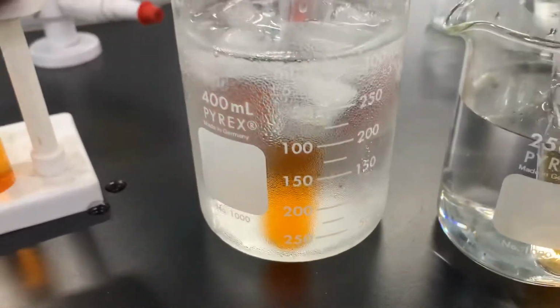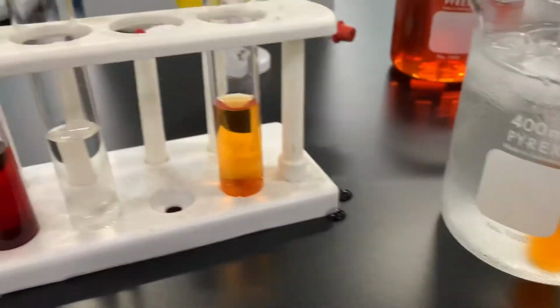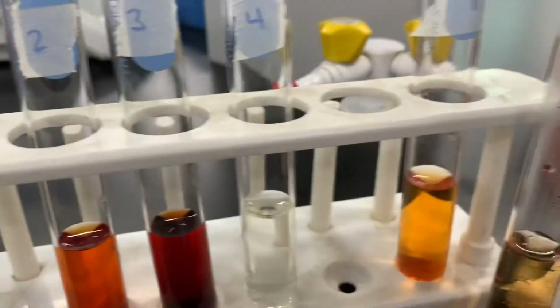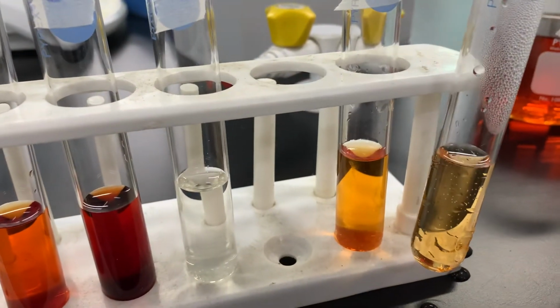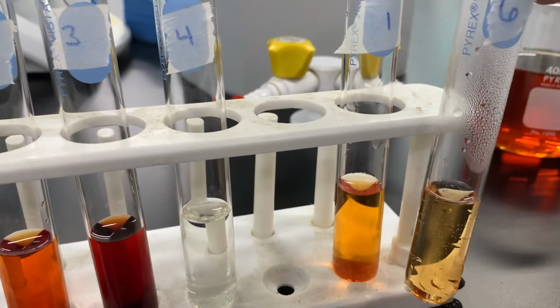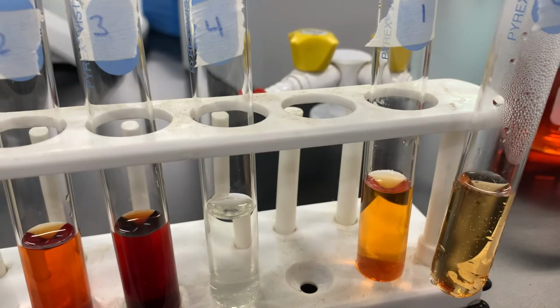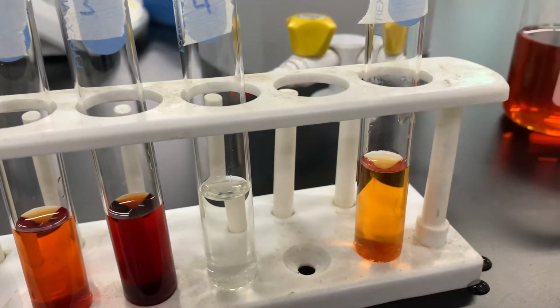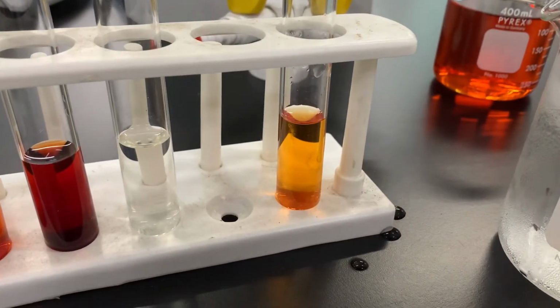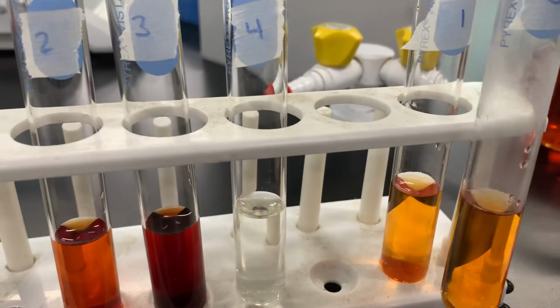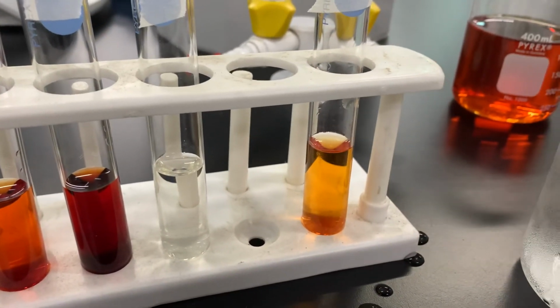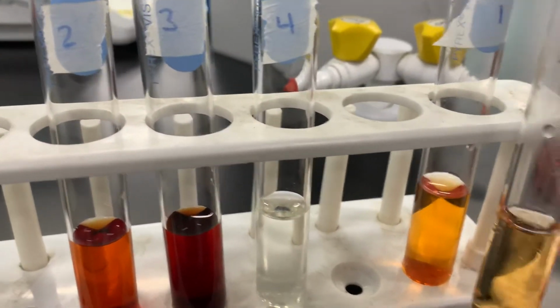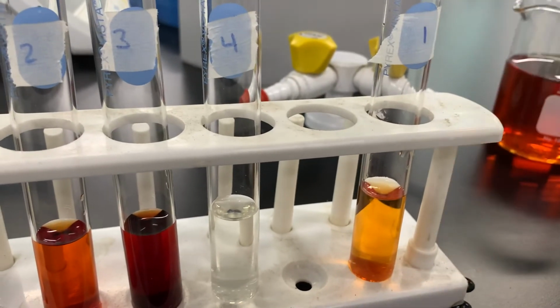Number 5 was in some ice water, and test tube number 6 is in some warm water. To my eyes, that looks a little bit lighter colored than the original test tube. So as you make it cooler, this solution gets darker, and as you make it warmer and warmer, it becomes lighter and lighter.